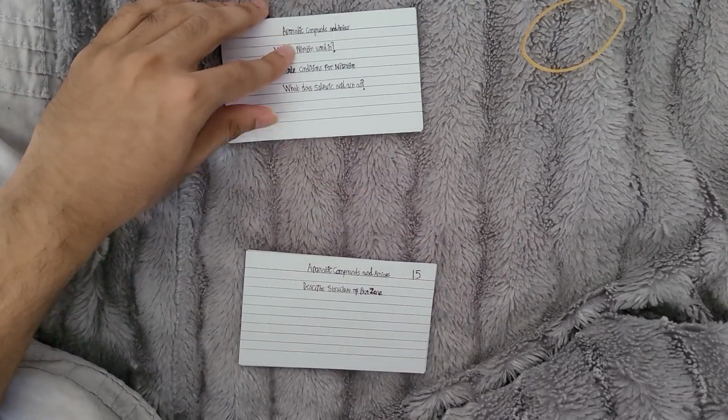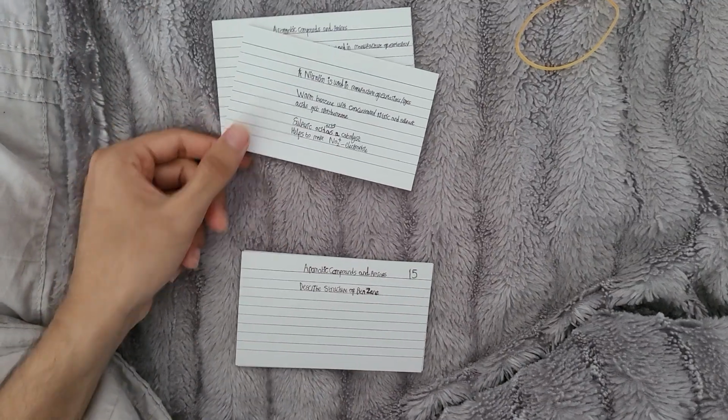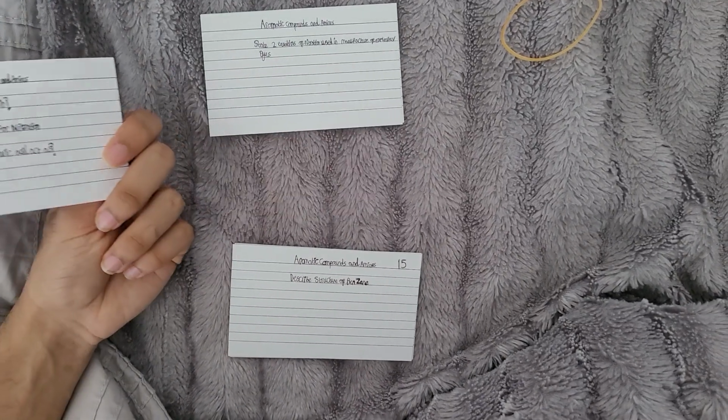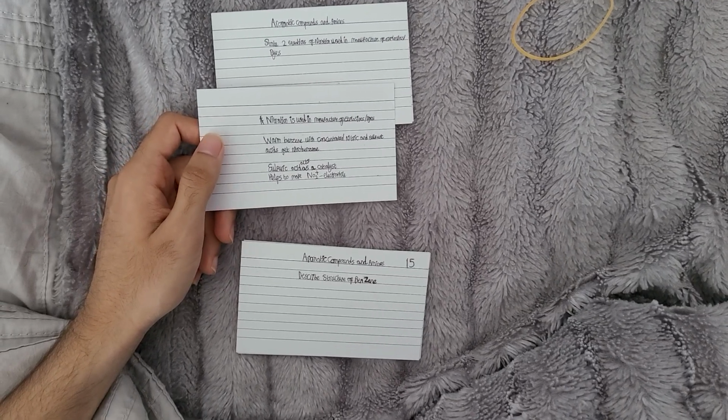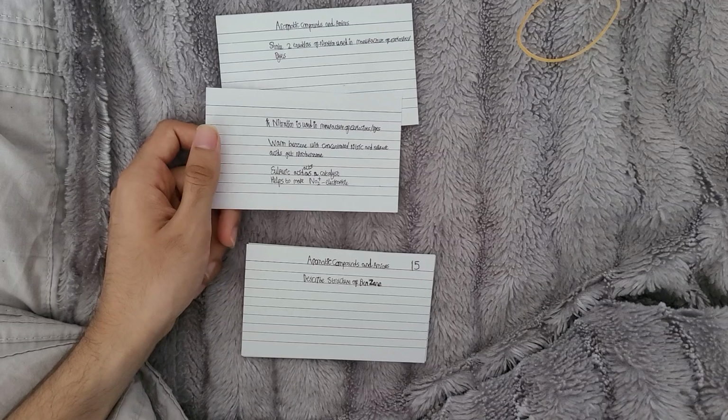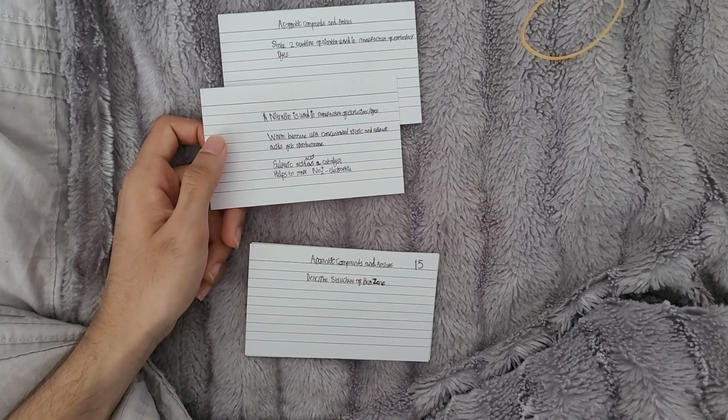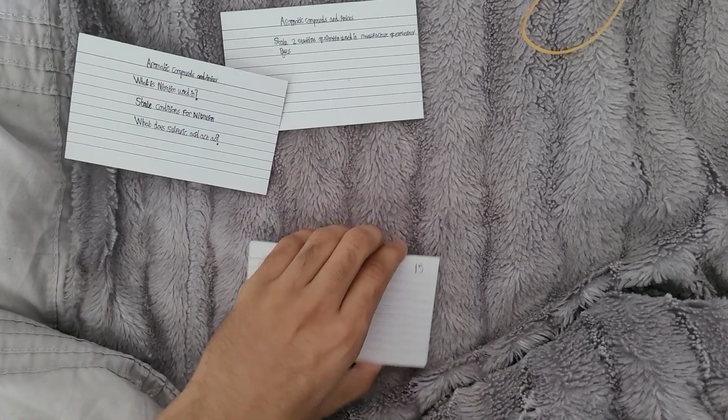What is nitration used in? Nitration is used to manufacture explosives and dyes. Conditions for nitration: warm benzene with concentrated nitric acid and sulfuric acid, and we get nitrobenzene. The sulfuric acid acts as a catalyst, and it helps to make the NO2+ electrophile.